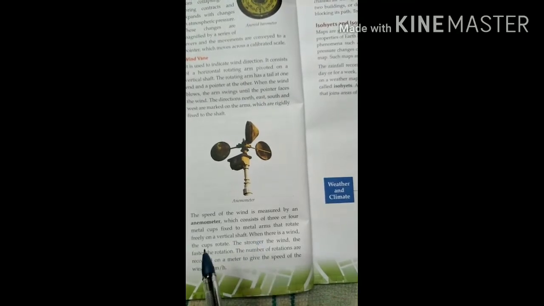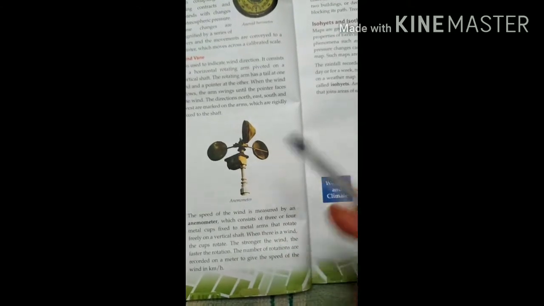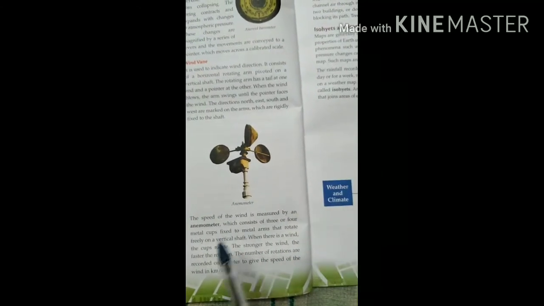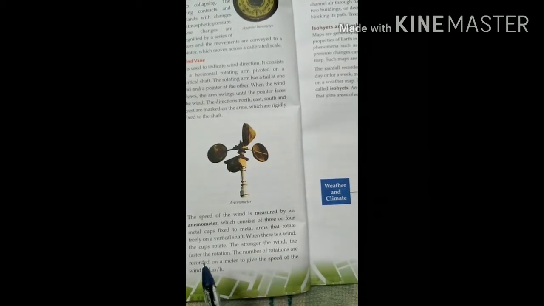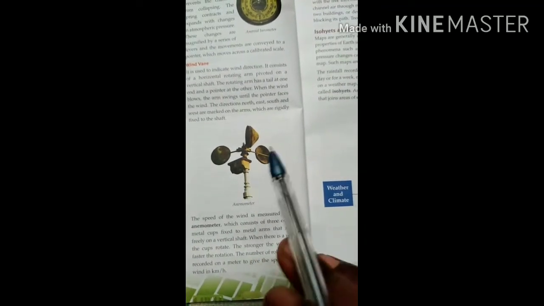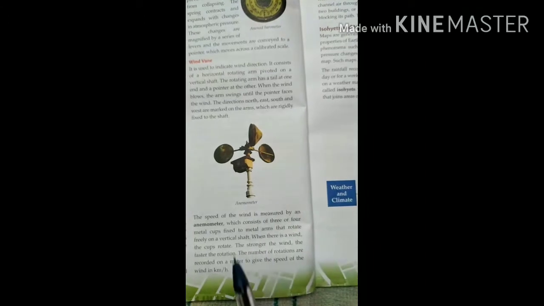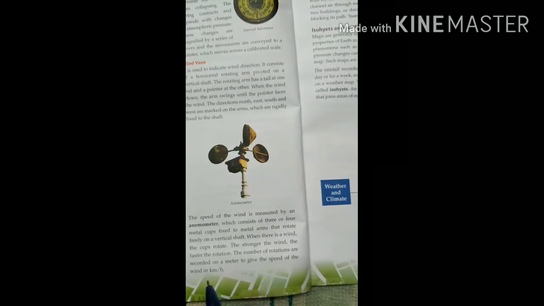When there is wind, the cups rotate, so the cups move in a circle, and the stronger the wind, the faster it rotates. According to the wind speed, these metal cups make rounds. The number of rotations is recorded on a meter to give the speed of the wind in kilometers.